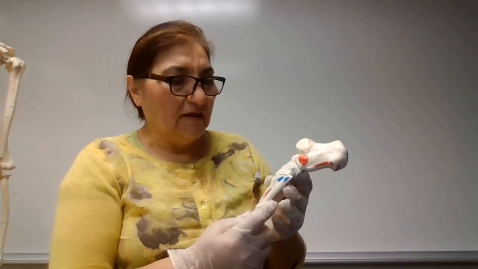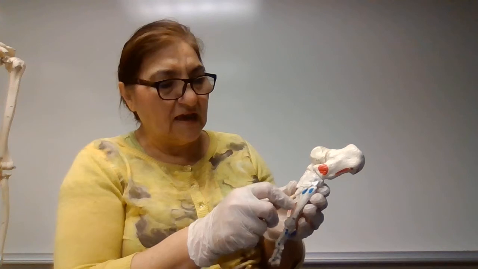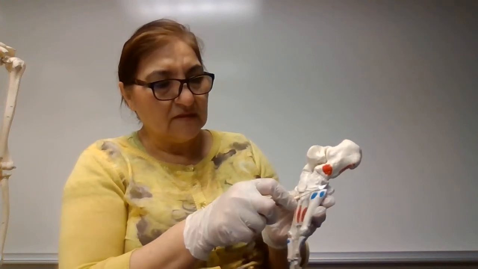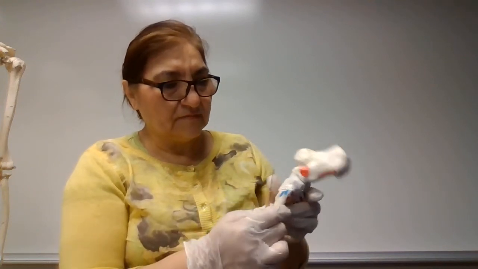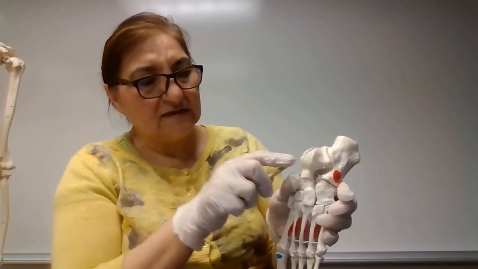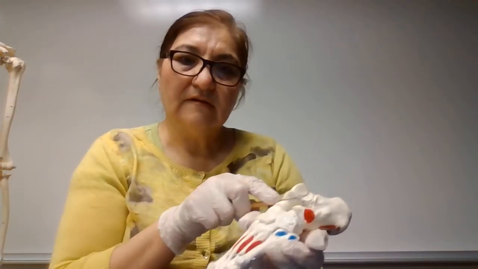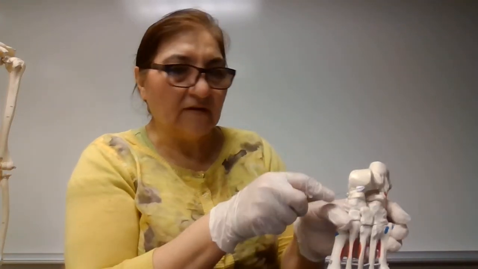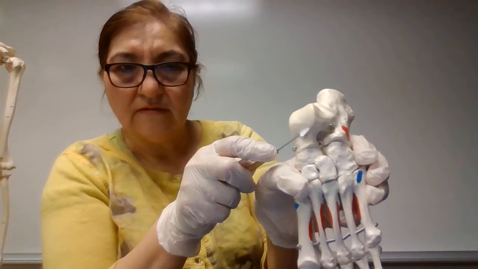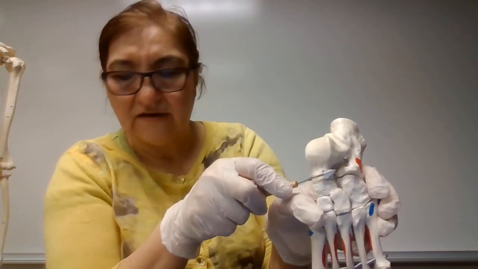And then in front of the calcaneus you see the talus. This is the talus. That's the calcaneus, and that's the talus I'm pointing to.